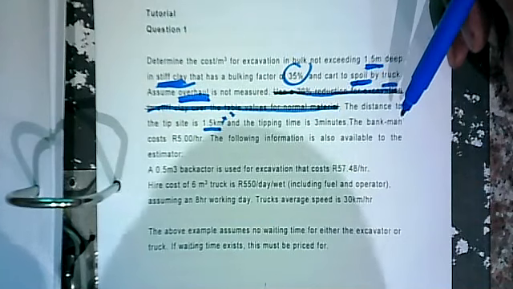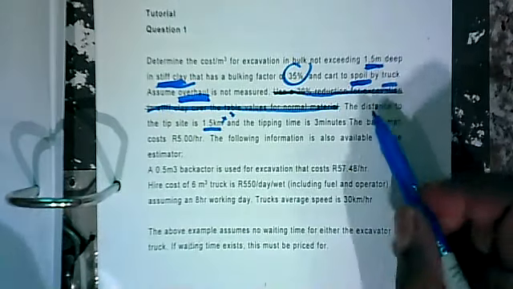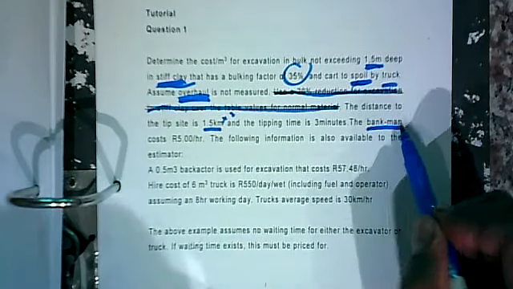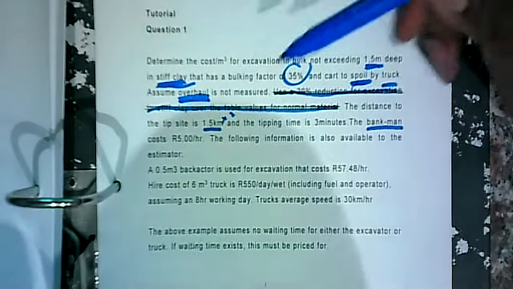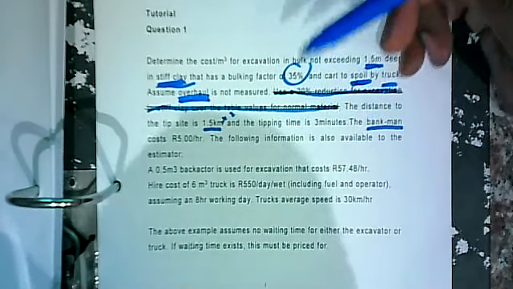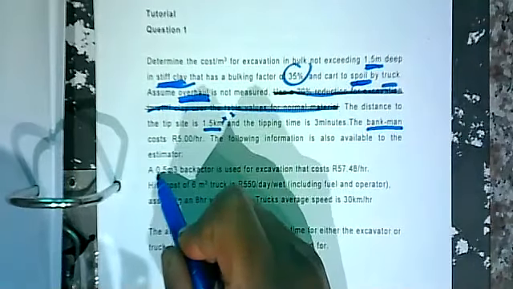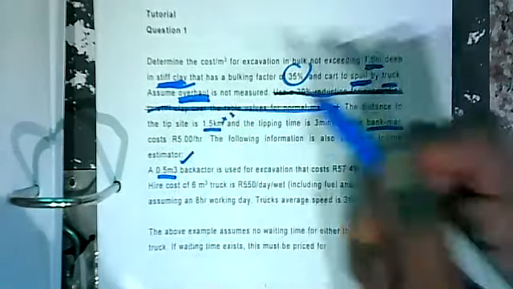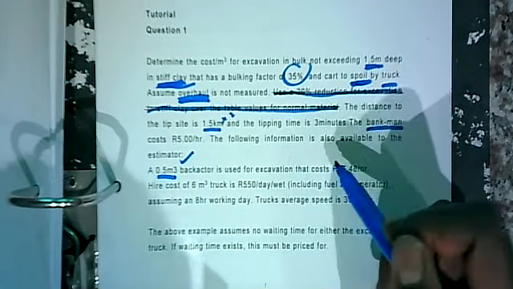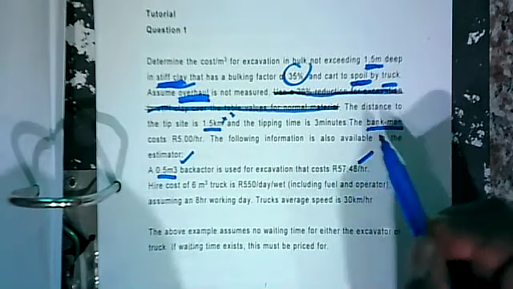The bankman costs $5 an hour. So this machine requires somebody walking on the ground to assist the operator. The following information is also available to the estimator. Here we go: a half cubic meter backactor, we know what to do with that. We need the tables. It is used for excavation and costs that amount.